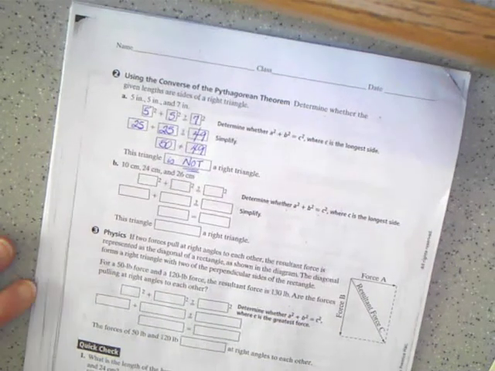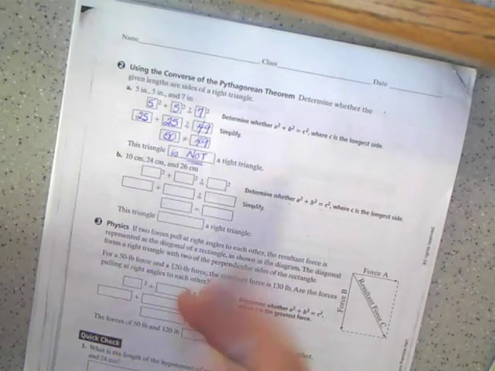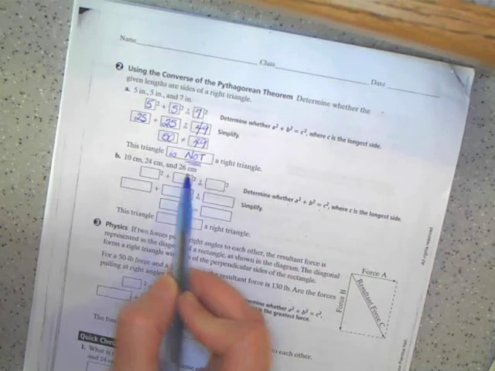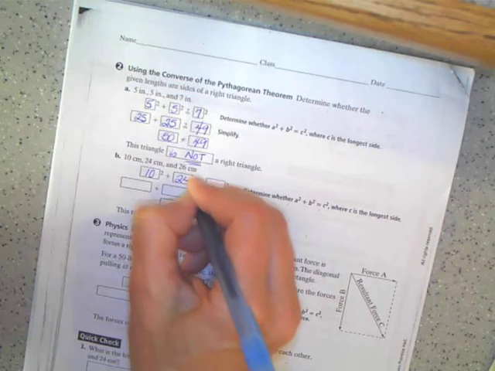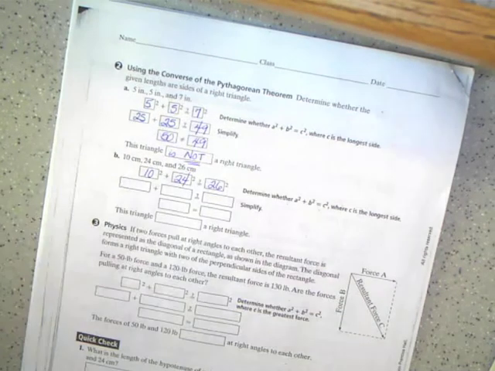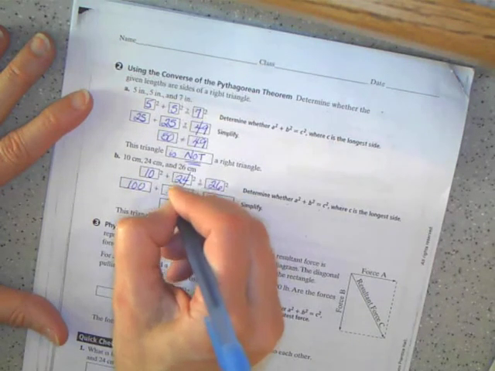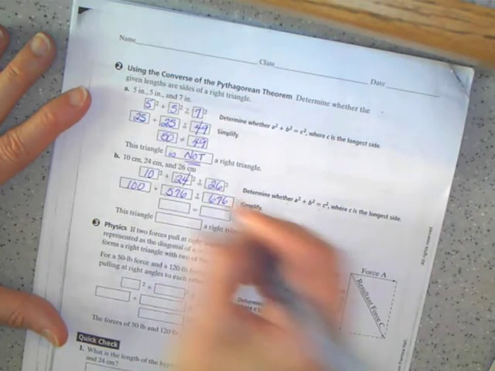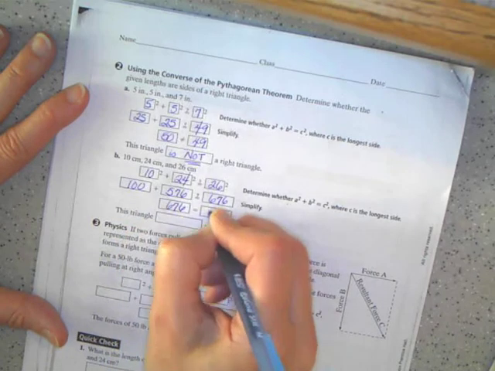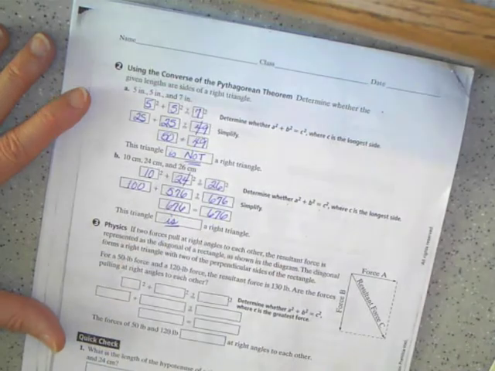Okay, so for the next conditional, we're trying to find out if the converse is true here. 10 centimeters, 24 centimeters, and 26 centimeters. So 10 squared plus 24 squared, we're trying to determine, does that equal 26 squared? So 10 squared is 100, 24 squared is 576, and 26 squared is 676. Okay, since 676 equals 676, the triangle is a right triangle.